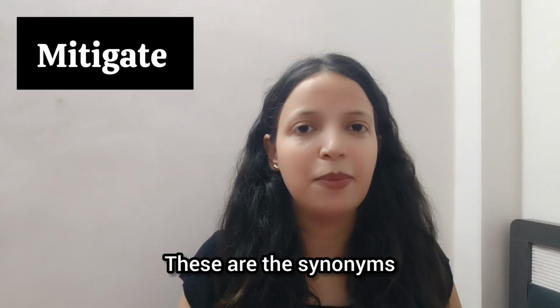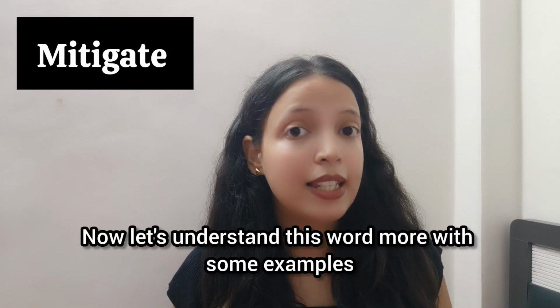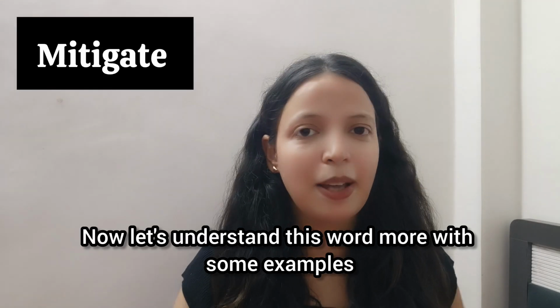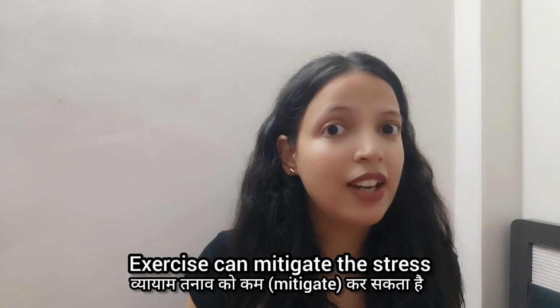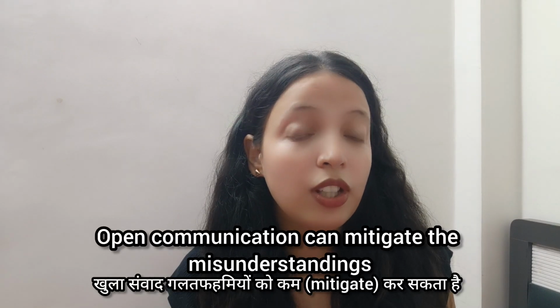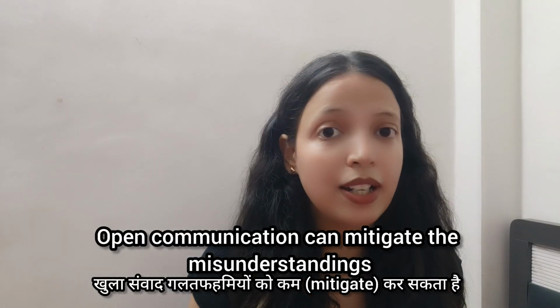These are the synonyms. Now let's understand this word more with some examples. Exercise can mitigate the stress. Open communication can mitigate the misunderstandings.